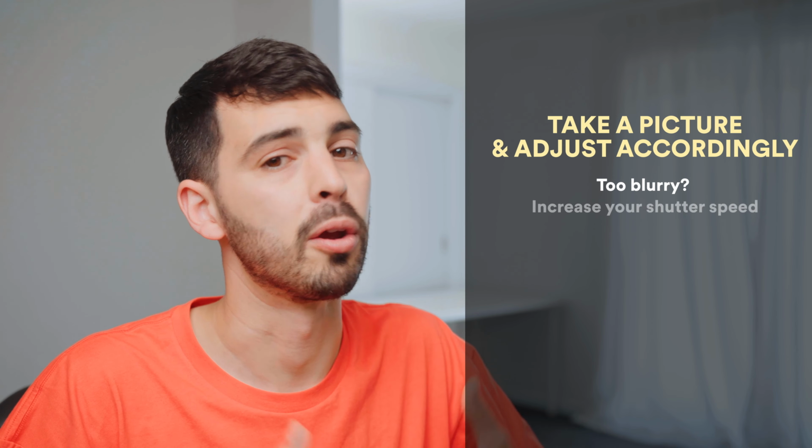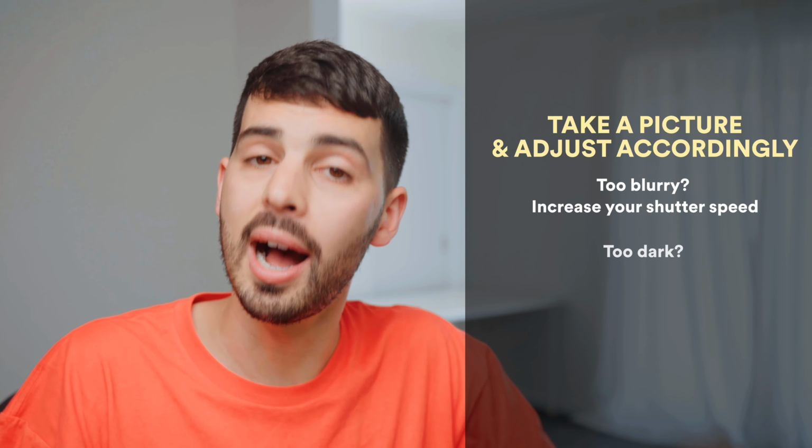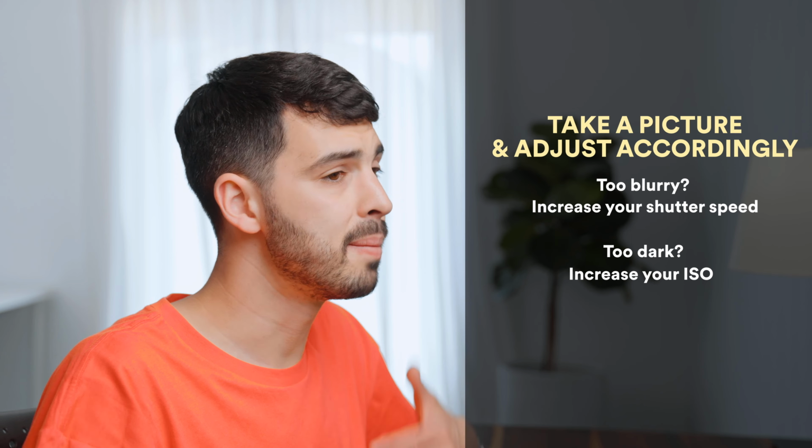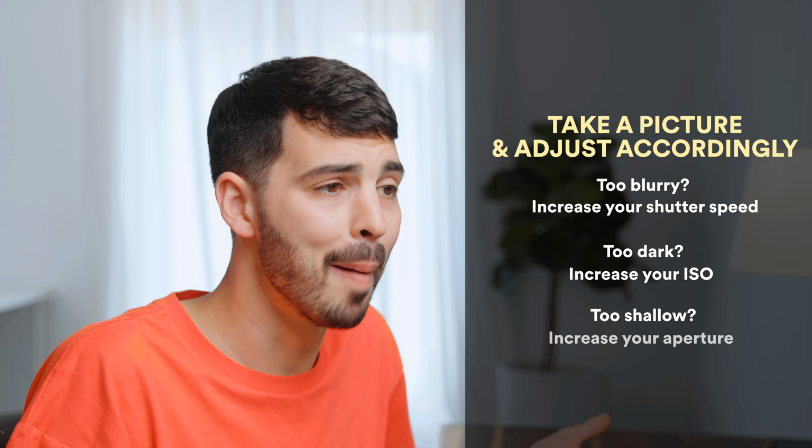Now, are your images blurry because your shutter speed is too low? Increase your shutter speed. Are your images too dark now? Increase your ISO. Do you need more of your image in focus? Increase your aperture. Above all, a photographer is a problem solver. Once you take a shot, ask yourself, what can I do to make this look better? You now have all the tools at your disposal to do exactly this. Congratulations, you just became a photographer.